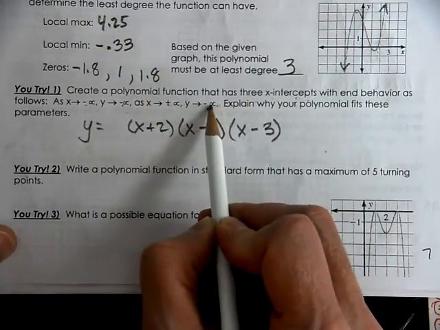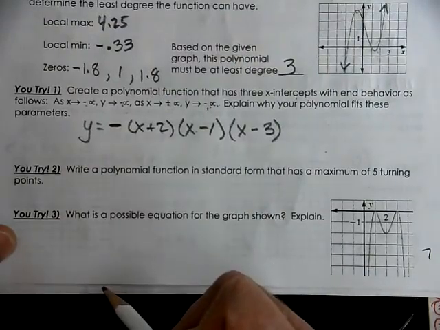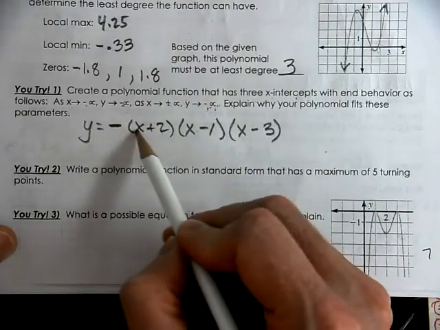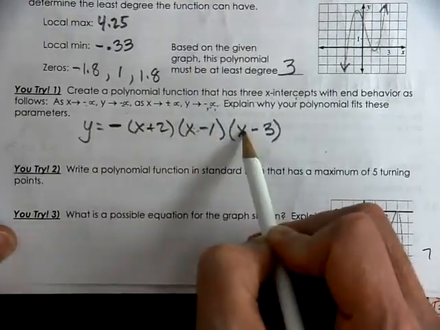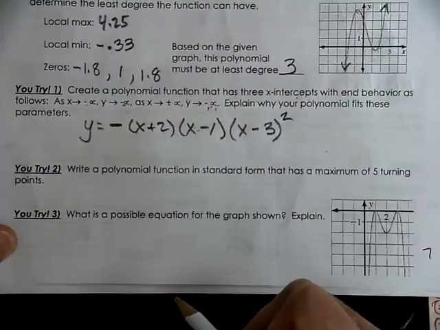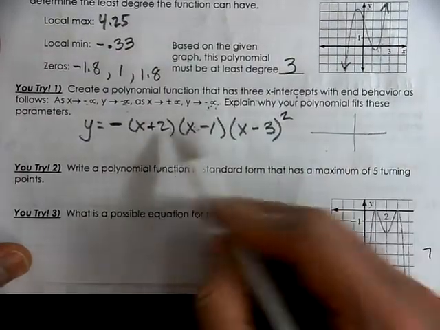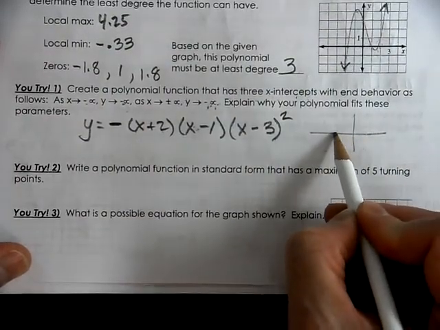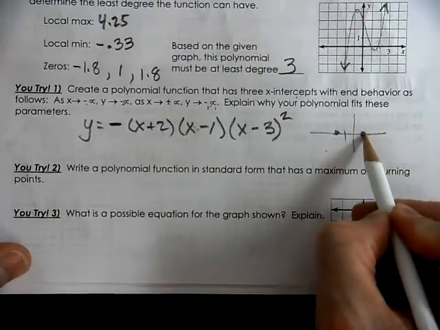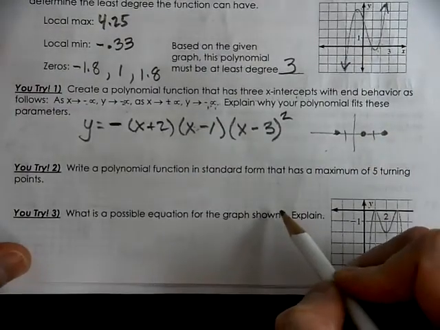For one thing, for it to go down to the right, it has to be negative. But for it to go down in the same direction, it's got to be an even degree. This is an odd degree, so one of these has to be a double zero. So pick any of them. It's a double zero. Now what that graph might look like is x plus 2 could be out here. X minus 1 would be there. X minus 3 would be here.